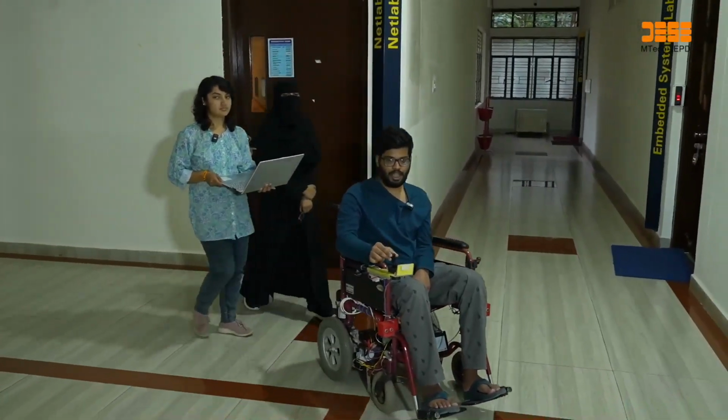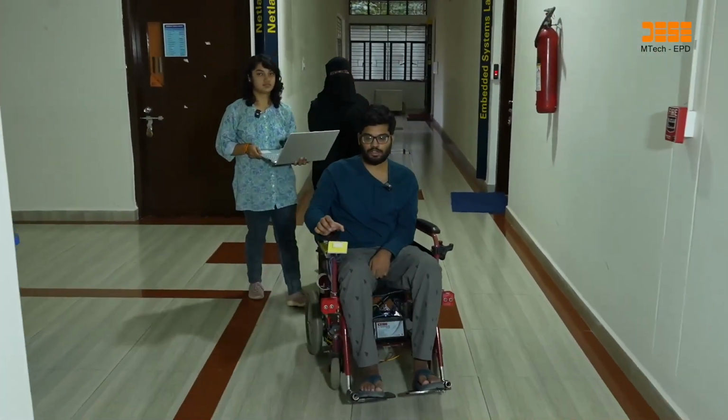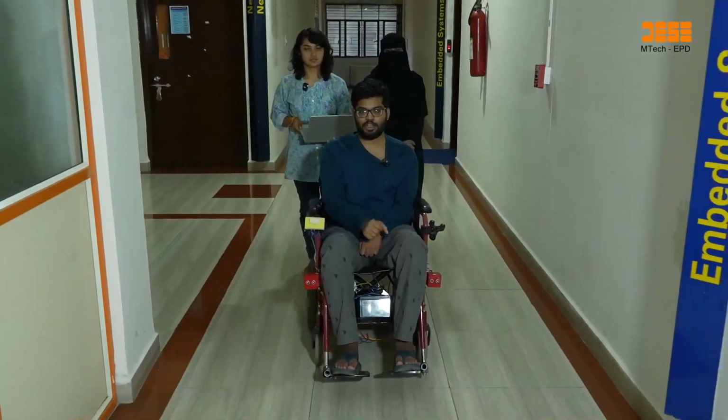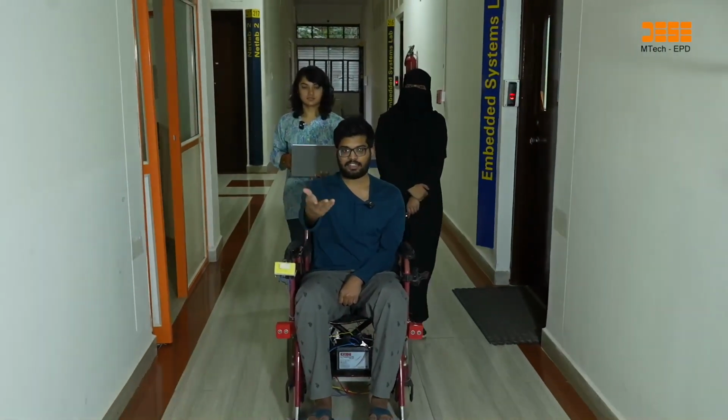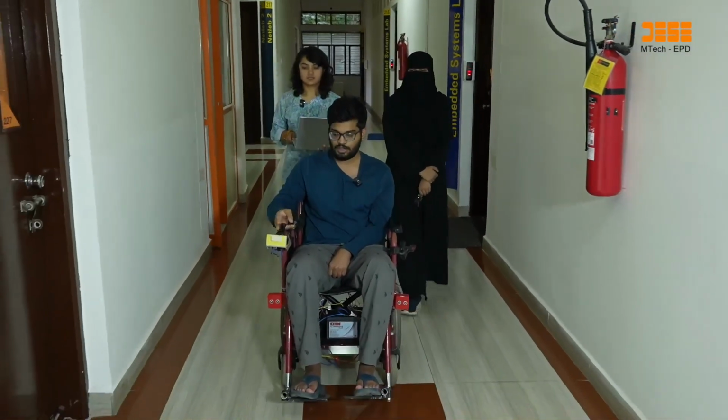So I have turned right. It is very smooth control. As you can see, I am moving the joystick. Now for movement of left and right and acceleration and deceleration, we need to control the joystick.